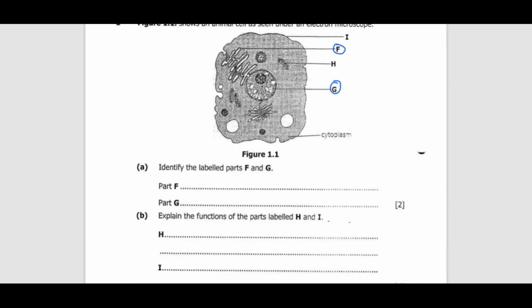So this is a very simple question. We are saying that part F is rough endoplasmic reticulum. And then when you look at G closely, you discover that this is the nuclear membrane.